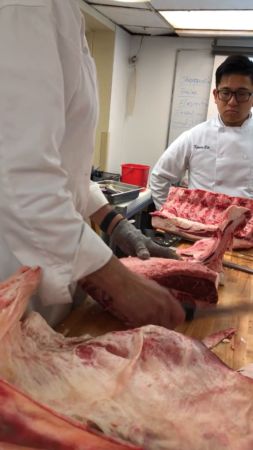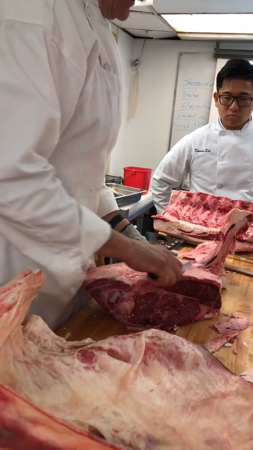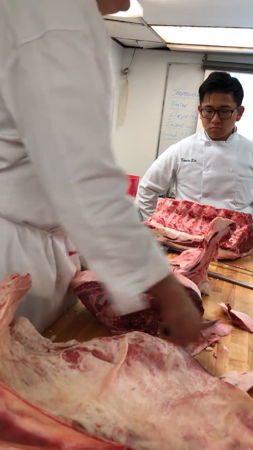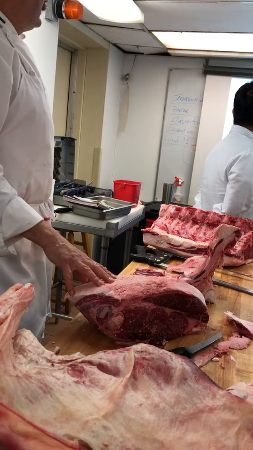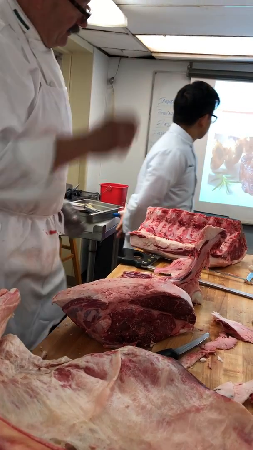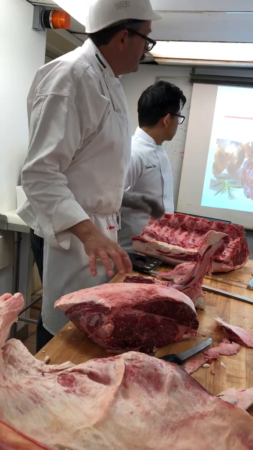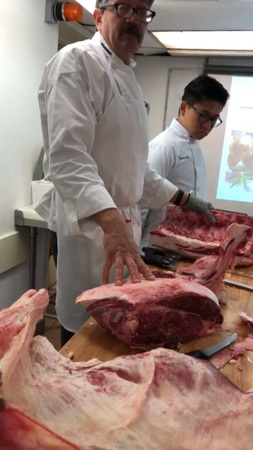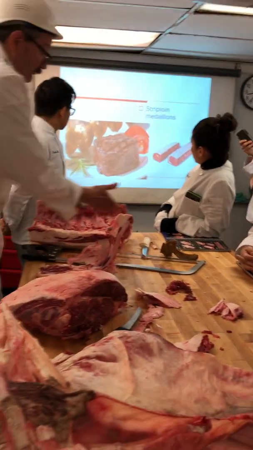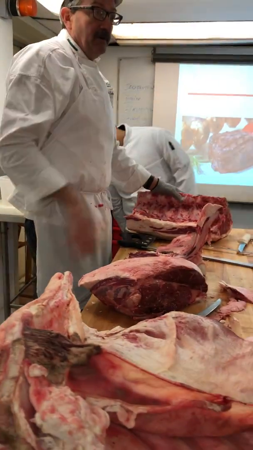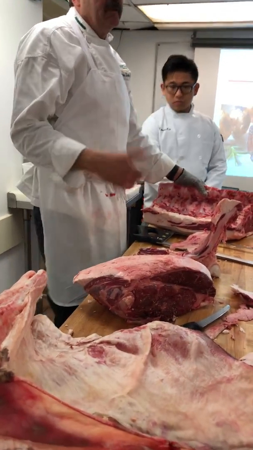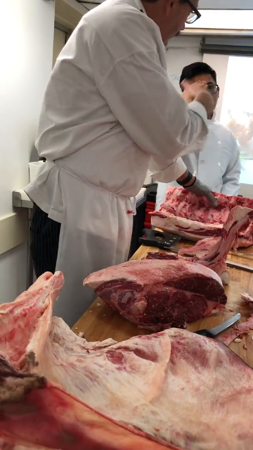All right. So let's click this slide to see that. Oh, that's a strip loin. Go back one. That's a strip loin divided down the middle into what we call strip loin medallions. That would be similar to a filet mignon. So if we take this and split it down the middle, that would be the strip loin medallion. Some chefs are doing that today.